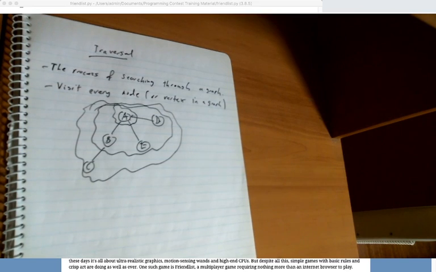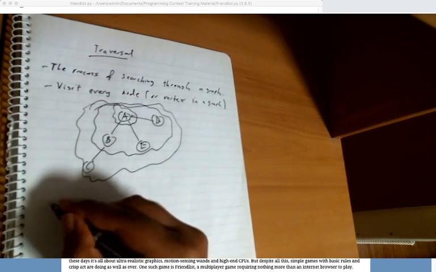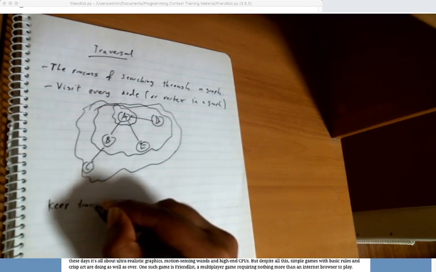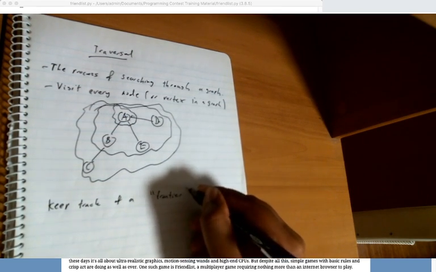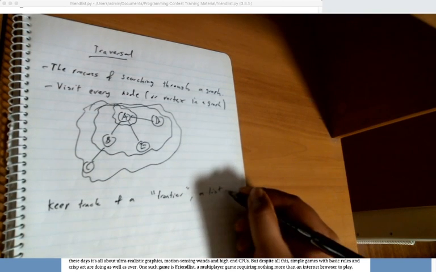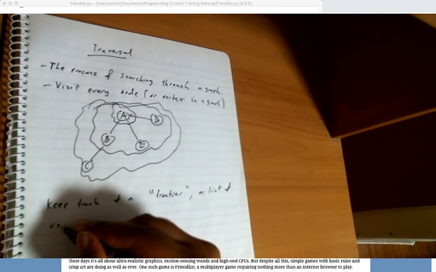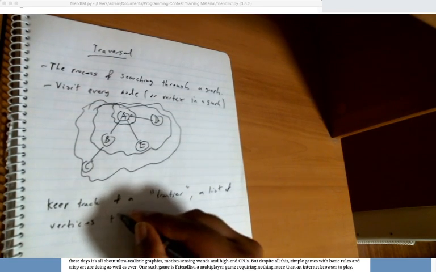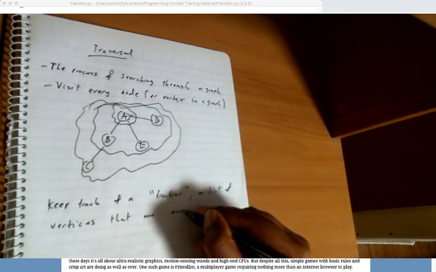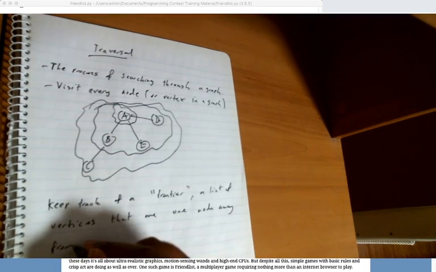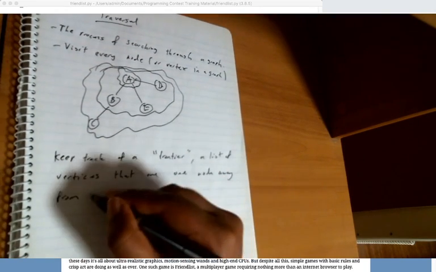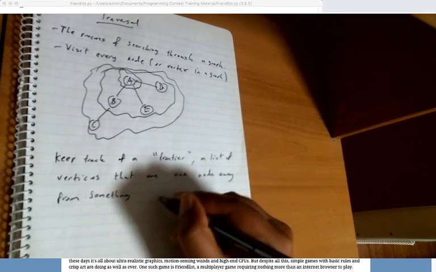Okay. So how do we implement that sort of thing? Here's how we're going to do it. We essentially keep track of a frontier, which is a list of nodes, or vertices, that are one node away from something we have visited.